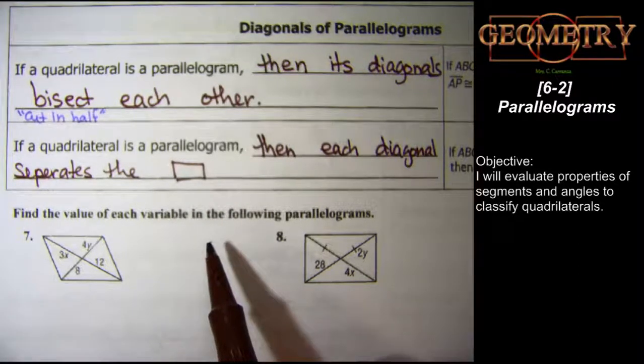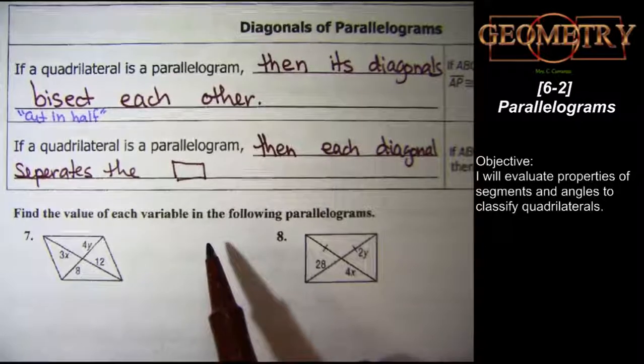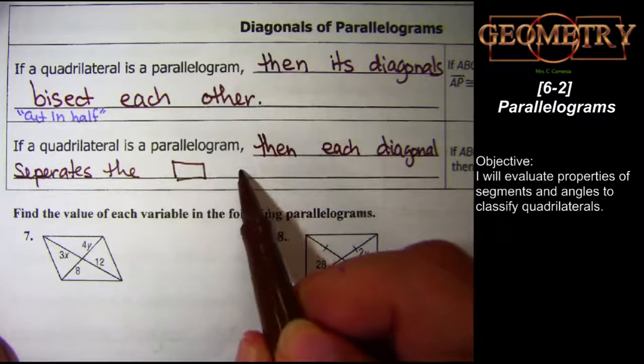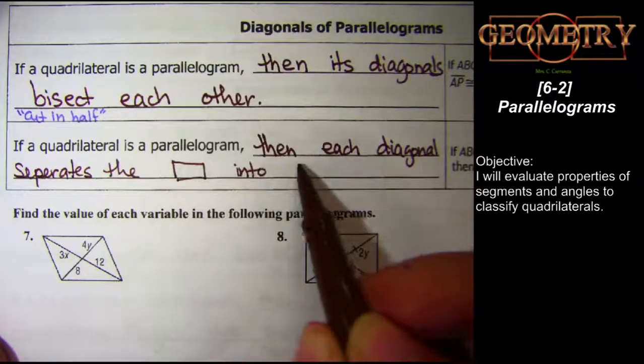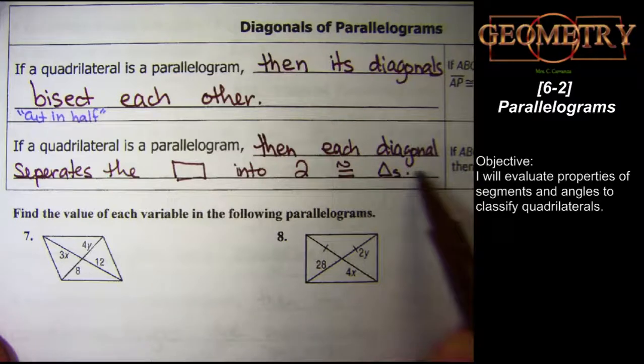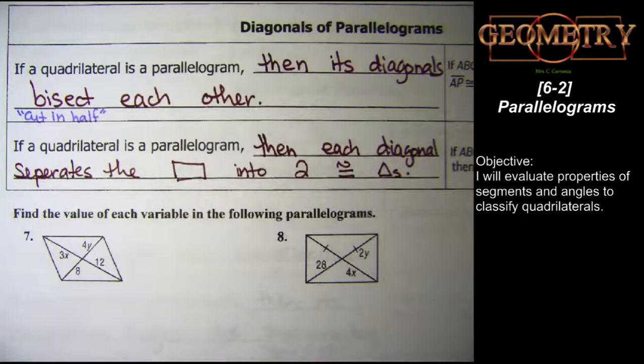I don't have enough room, so I'm going to use symbols. Please use words if you don't remember the symbols. Each diagonal separates the parallelogram into 2 congruent triangles. If a quadrilateral is a parallelogram, then each diagonal is going to separate that parallelogram into 2 congruent triangles.